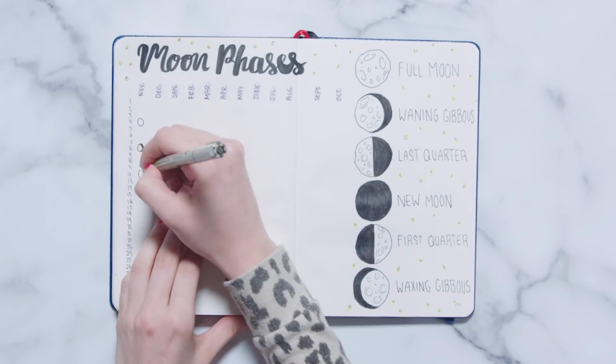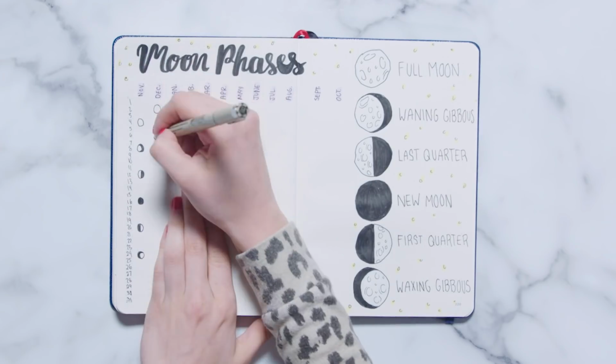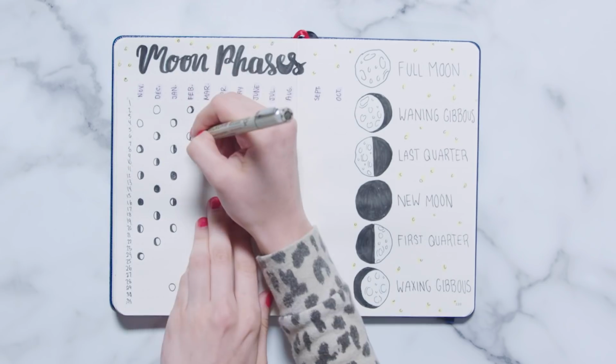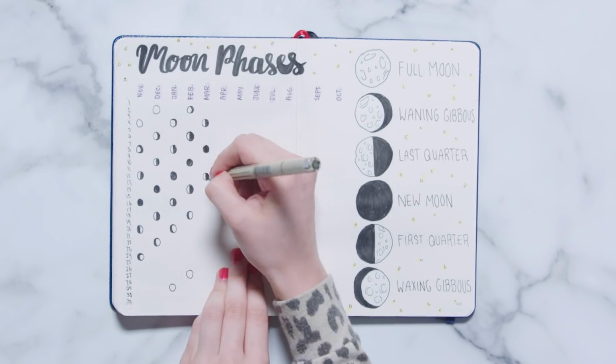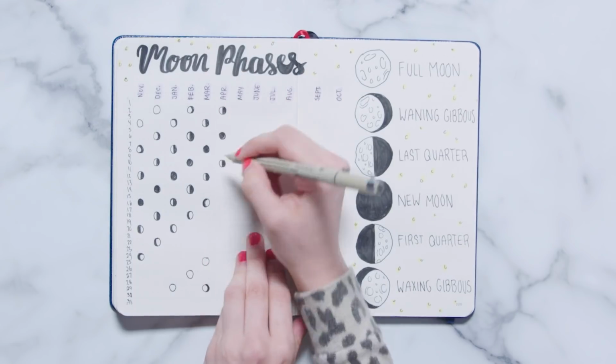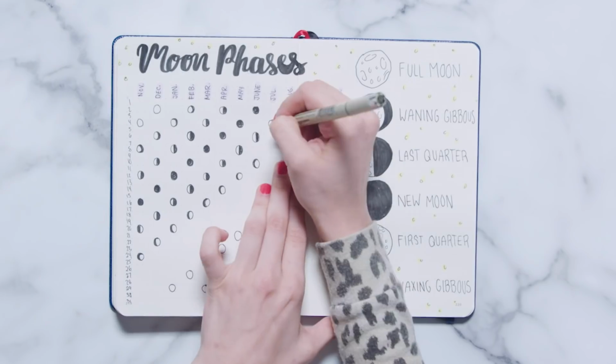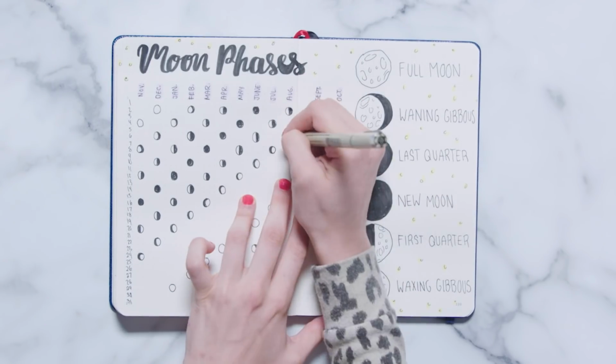To use this spread, every time the phase of the moon changes, I'll make a note of what day it changed by locating that day on my chart and making a circle. Then I'm going to match what I see in the sky with one of the phases in my key and color in the circle with a corresponding amount of black. By the end of the year, you'll be able to see how the moon phases changed.